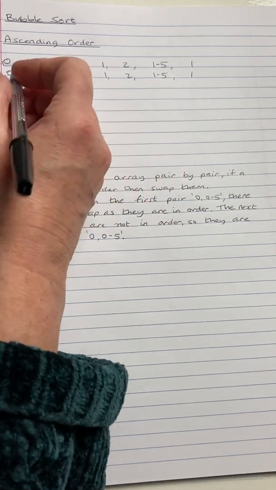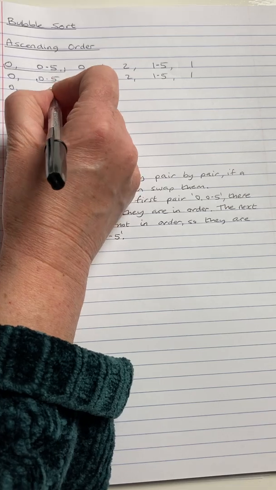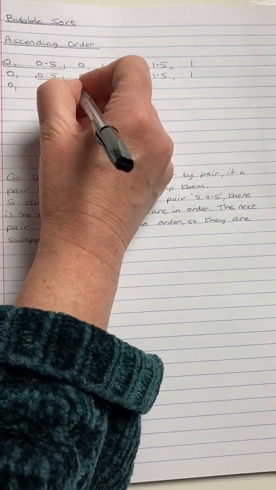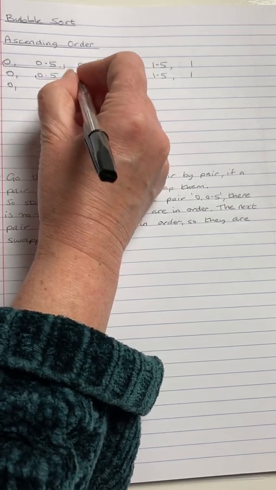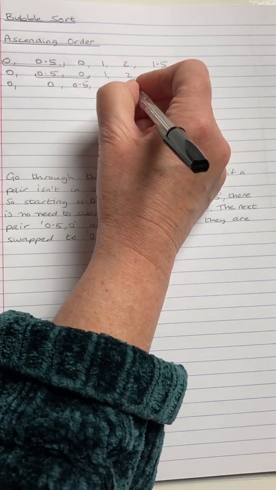So I'm going to show that here then. So I'm going to have my 0, but now these two swap, so that 0 comes here and that 0.5 is here. They have swapped places. And I'll just draw the rest of the data set here.